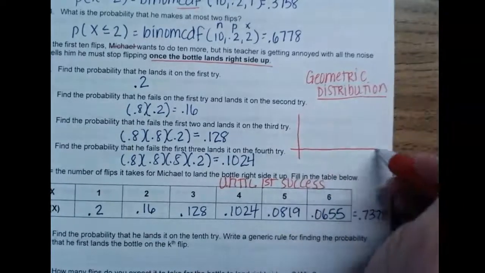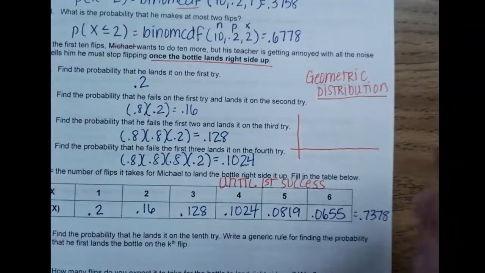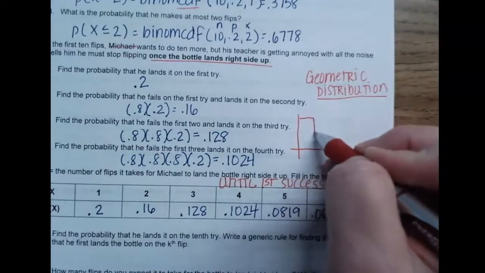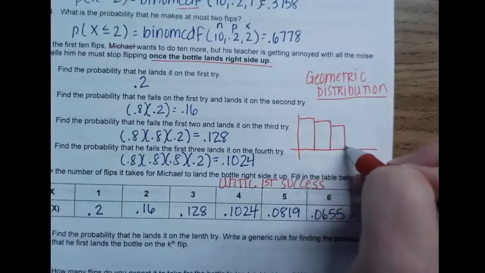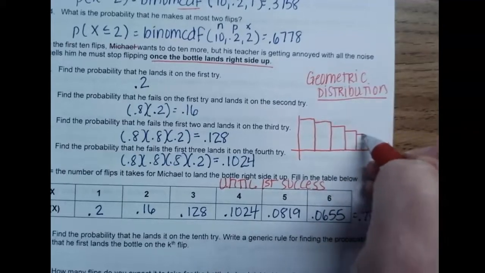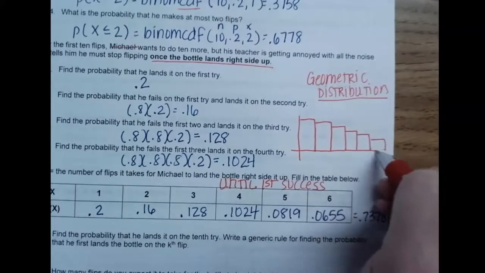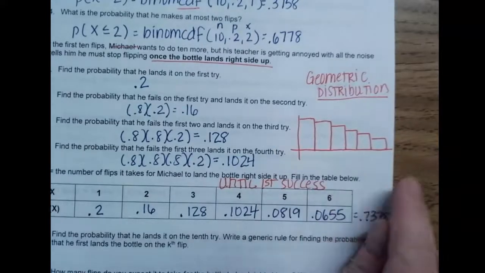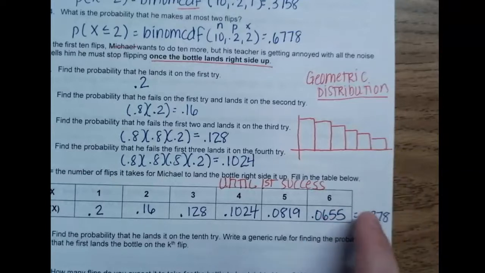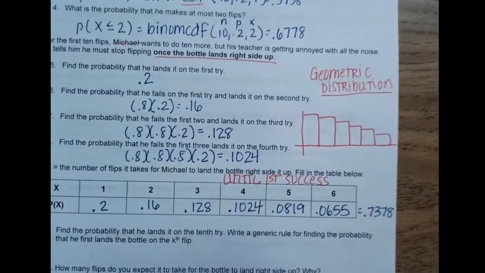So if we had a distribution for a geometric, your first occurrences are going to be more common up front, and every time the probability is going to go down. So as you go along, you're going to end up with this right skewed distribution every time, because the probability will decrease as the trials go out further and further and further.